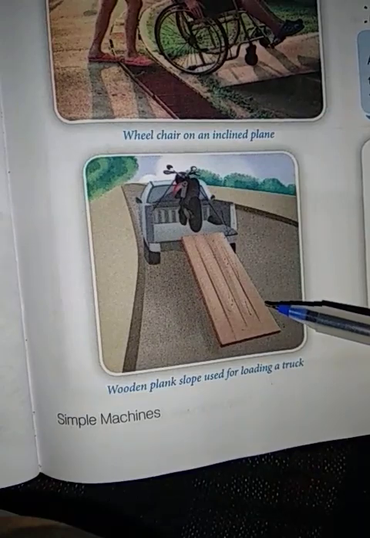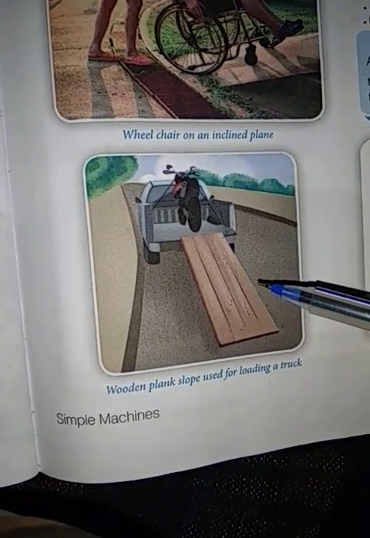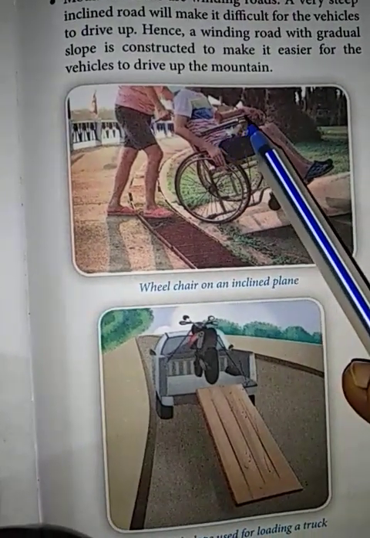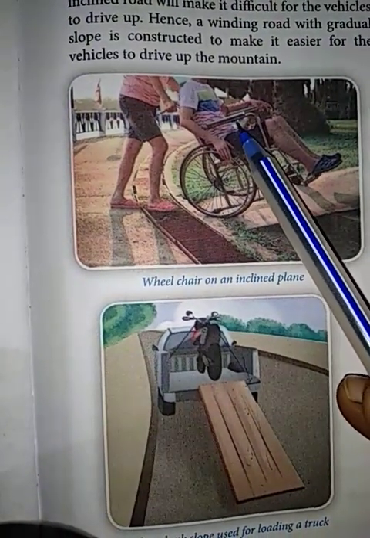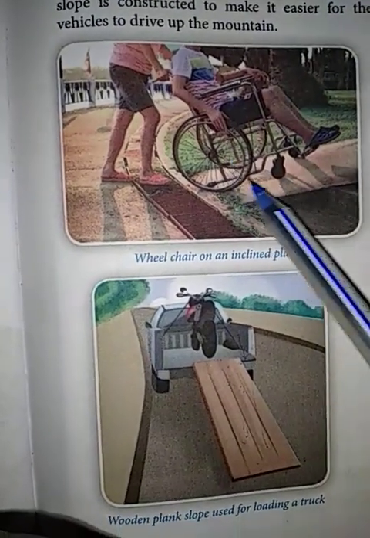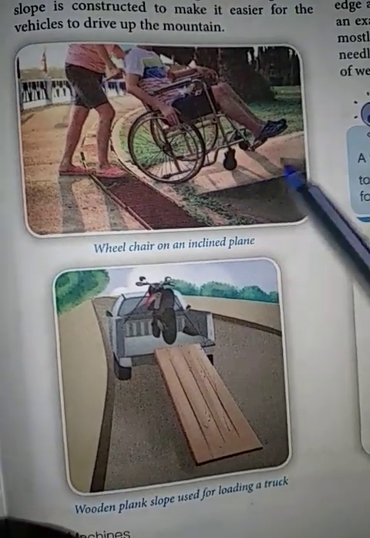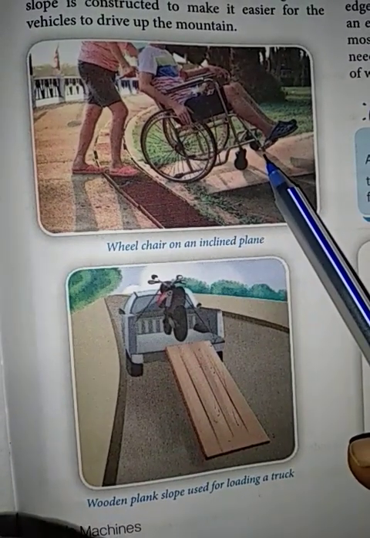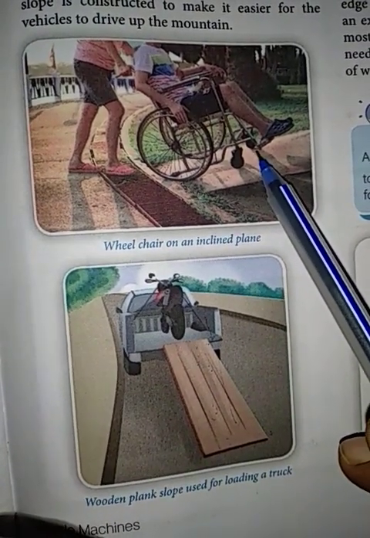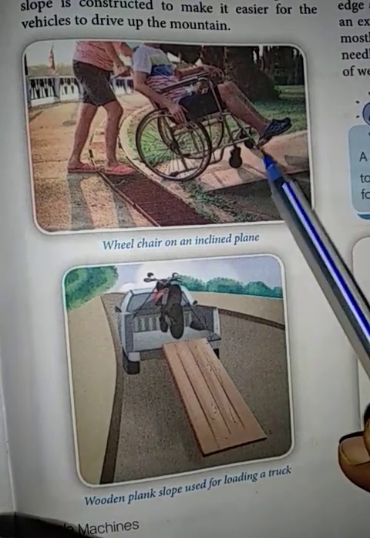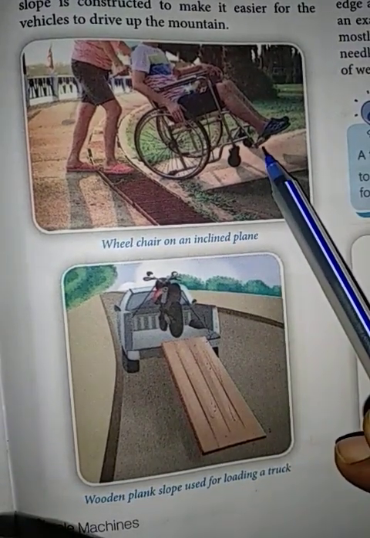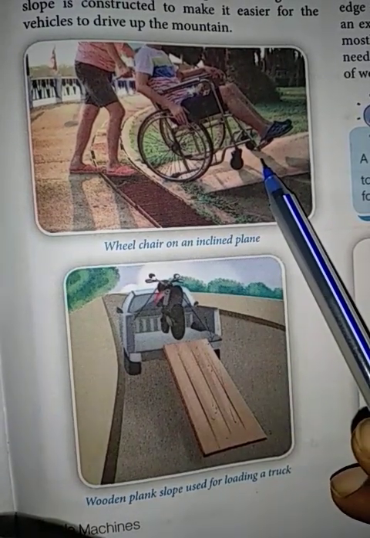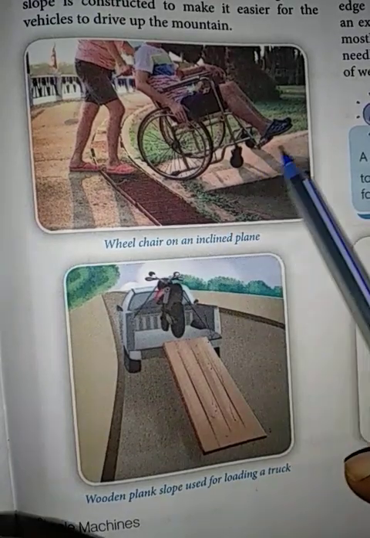A few examples of uses of an inclined plane. Hospitals, hotels, airports, and other public places have inclined planes so that wheelchairs can be pushed easily. See, this is the inclined plane where wheelchairs can be pushed up easily. Slopes are built at the entrance of a house to let two or four wheelers in or out easily.